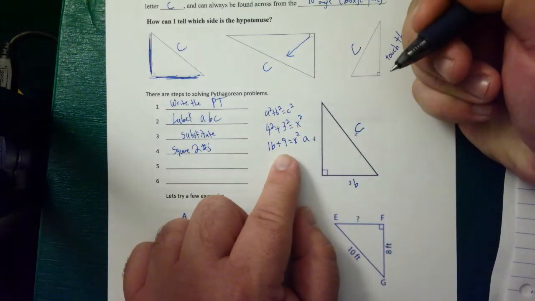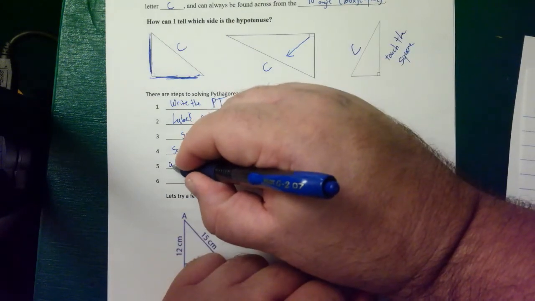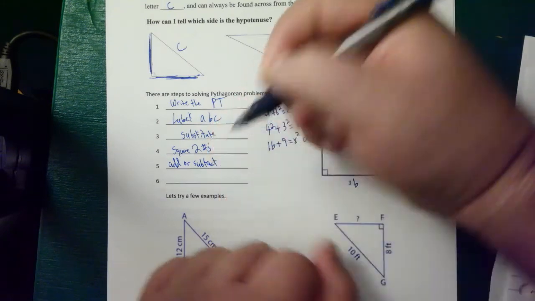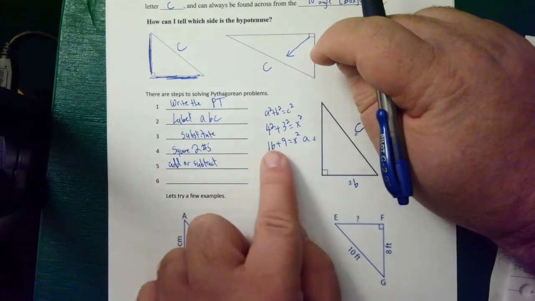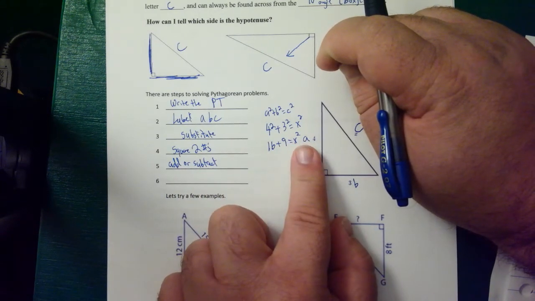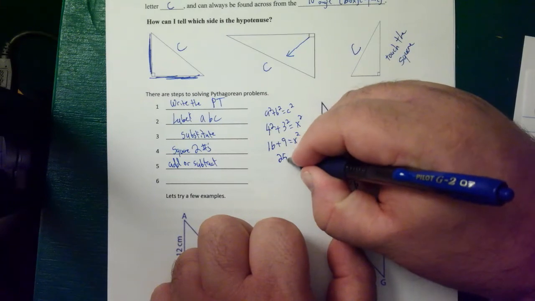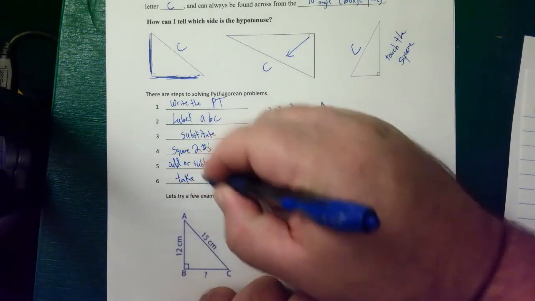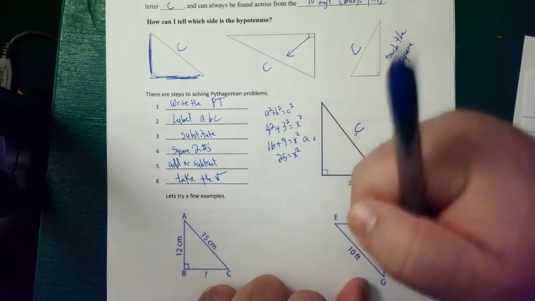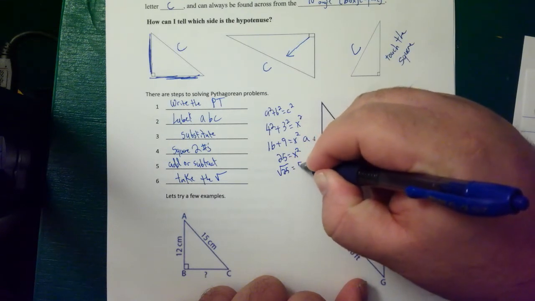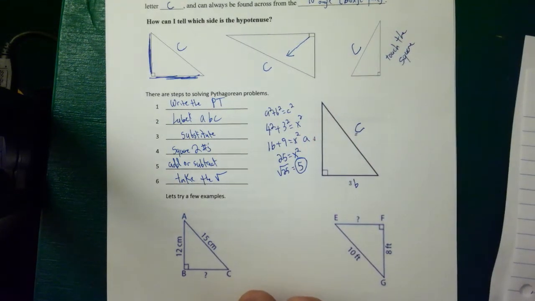And then the next step is to add or subtract. You're going to add if the numbers are on the same side. You're going to subtract if one number's here and one number's here. So I'm going to add these together. I get 25. And the last step is to take the square root. And the square root of 25 is 5. There it is. That is how the Pythagorean theorem works. That is what we're going to do today.